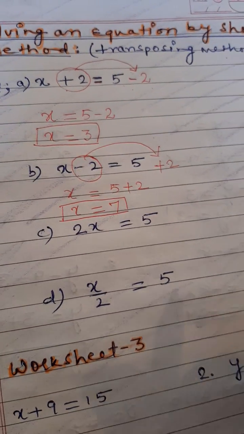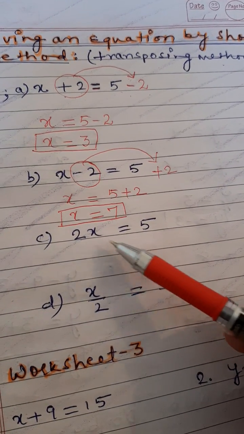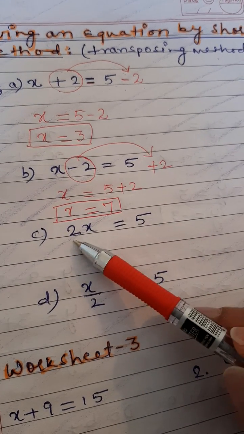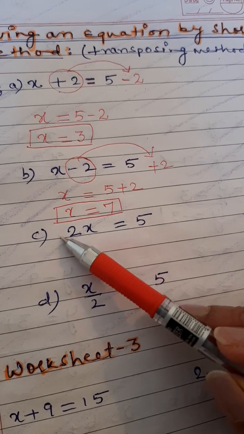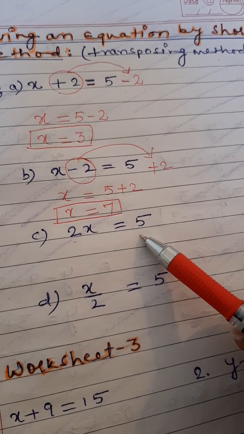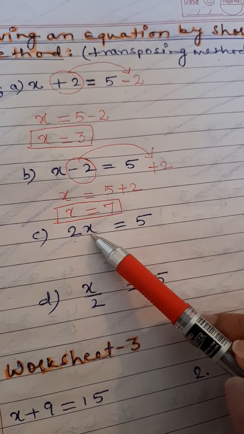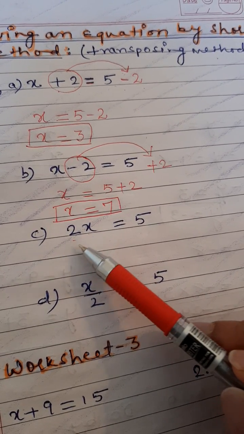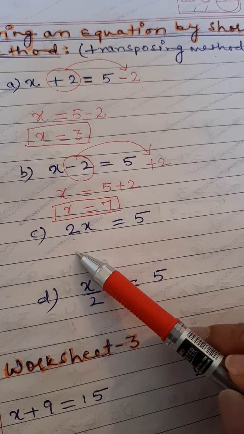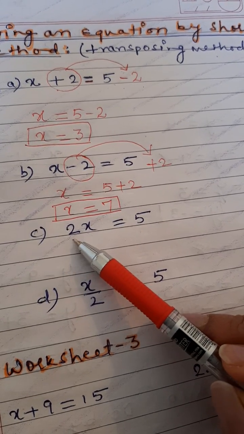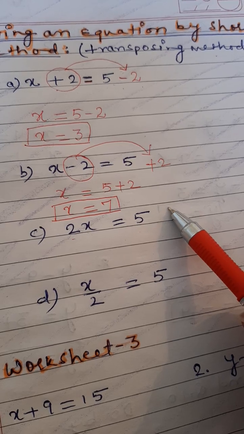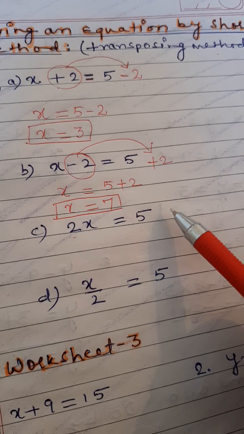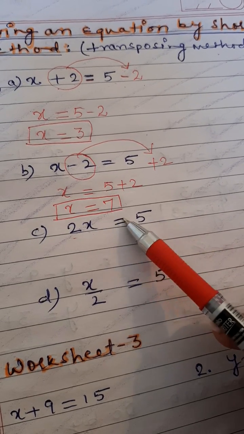Let us take another example of multiplication. Now here you can see that 2x is equals to 5 is the equation. Here 2 is multiplied with x. Now if you are having such kind of equation, how are you going to solve it? Now 2 is getting multiplied here. So again we have to transpose this 2 because we only need the unknown factor on the left hand side. So we will transpose this 2 to the right hand side. So for that, what do we have to do? We will take this 2 to the right hand side.